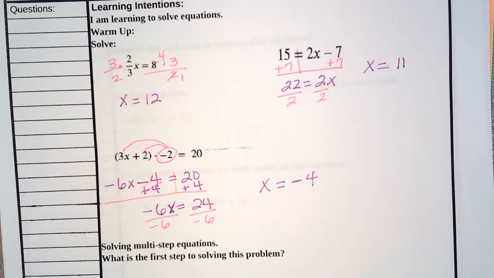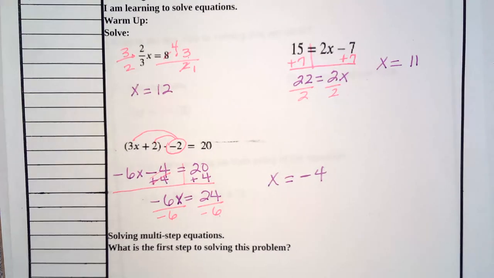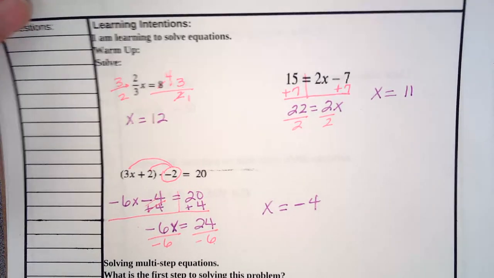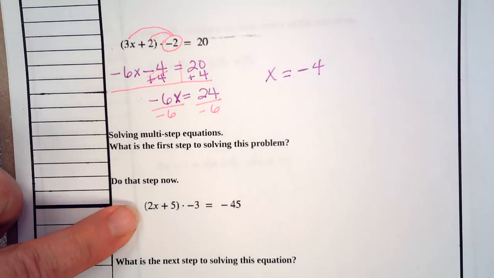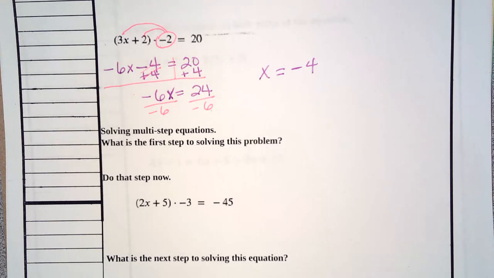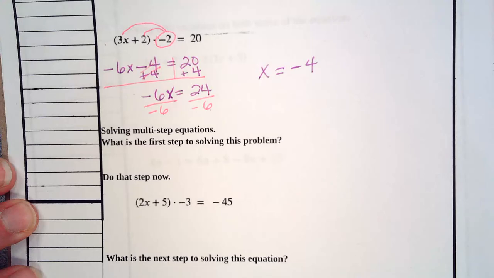So as you're looking at the next problem, I want you to think, what is your first step in solving this problem? We're looking at the problem here. What would be your first step? We're going to write it out so you can remember. If you said I'm going to distribute the negative 3, you would be correct.